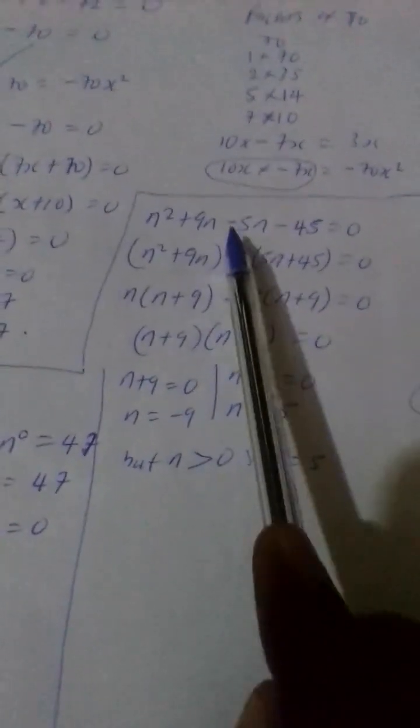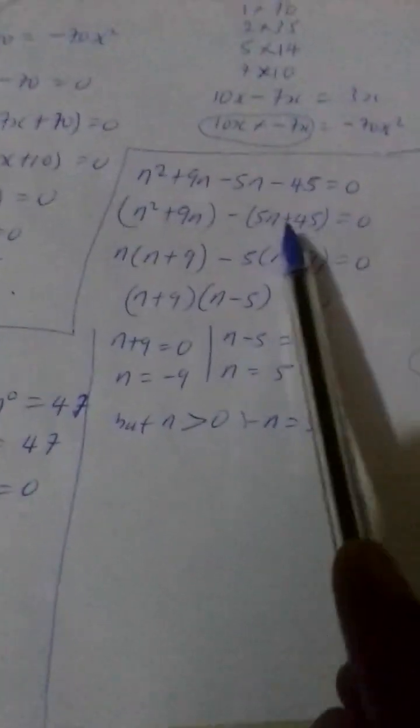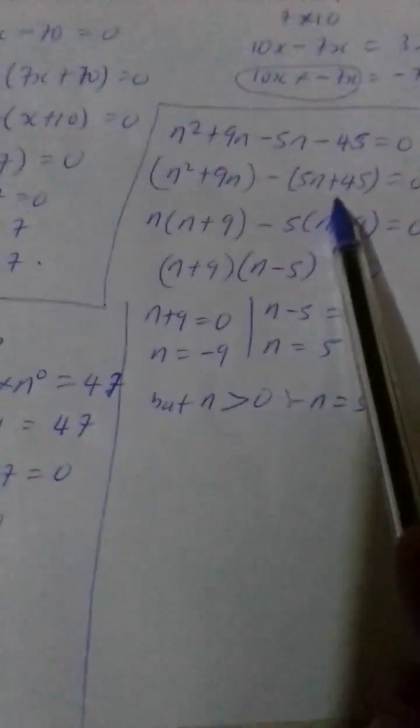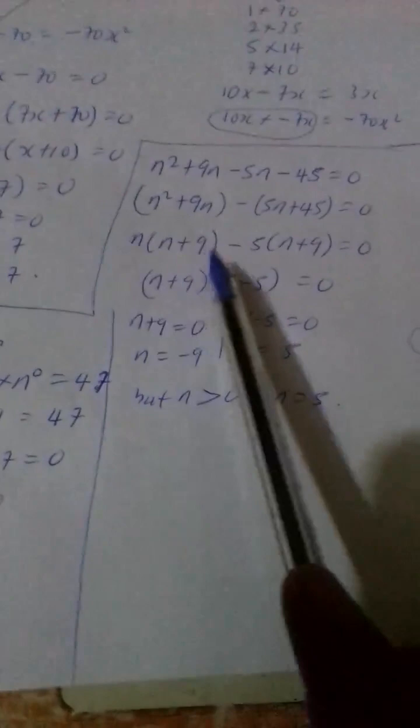So bring out the minus first. Minus divided by minus 5n, you have plus 5n. Minus divided by minus 45, you have plus 45. And look at it, if I multiply by minus, minus times 5n, I will get minus 5n. Minus times plus 45, I will get minus 45. So that is why I'm factoring it out. Don't forget, that is important. So now check what is common to both this and this. n is common. n is a factor. n divided in n squared, you have n left. 9n divided by n, you have 9.